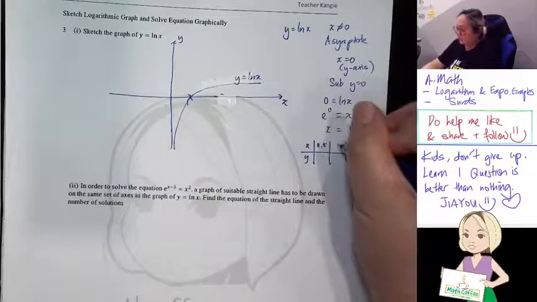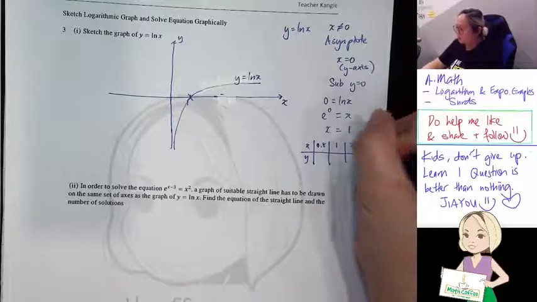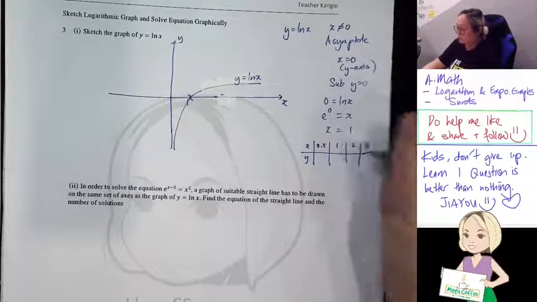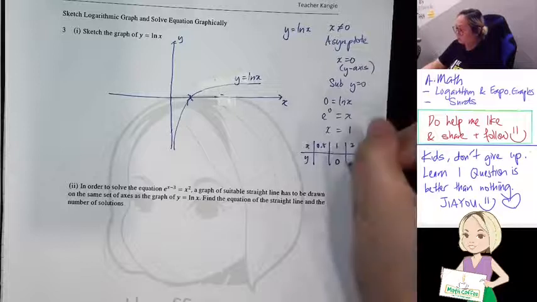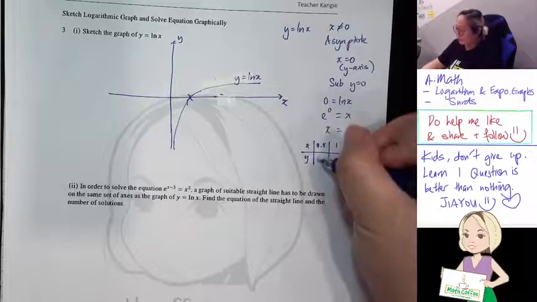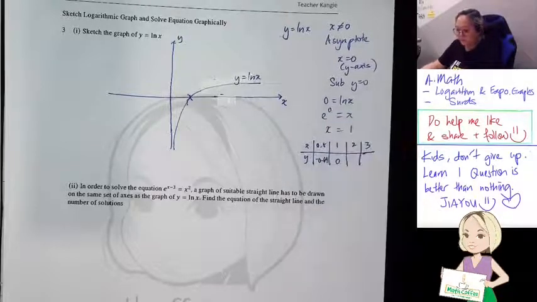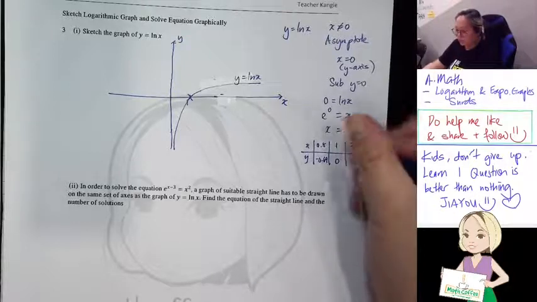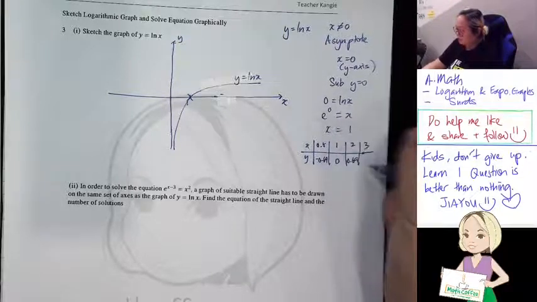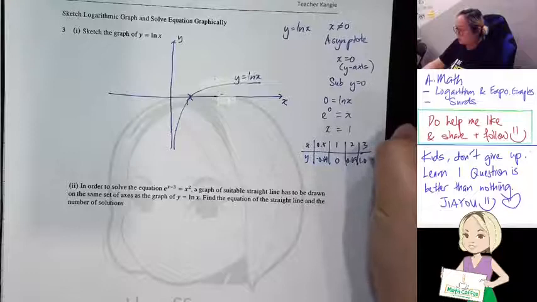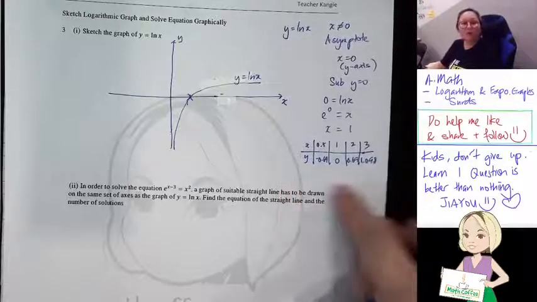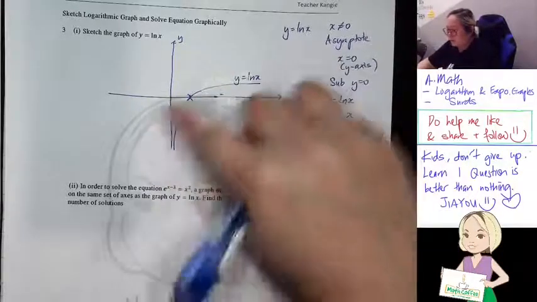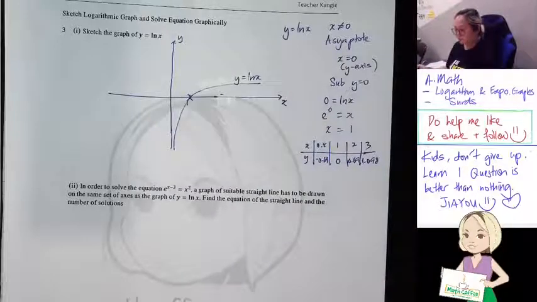So you can put 1, 2, and then 3. When I sub 0.5, I get negative 0.69. My 2, I will get 0.69. My 3, I get 1.098. With these points, you can draw the shape.